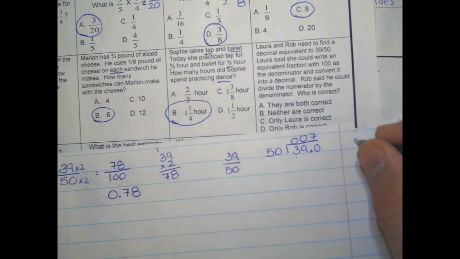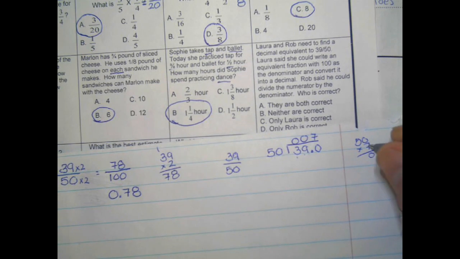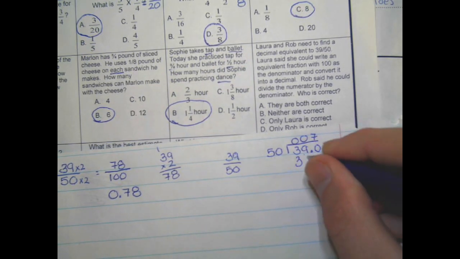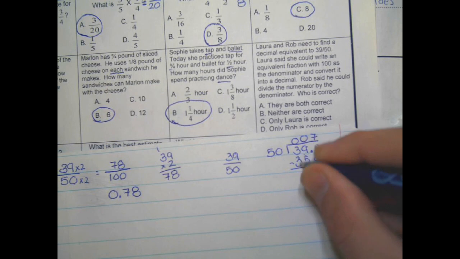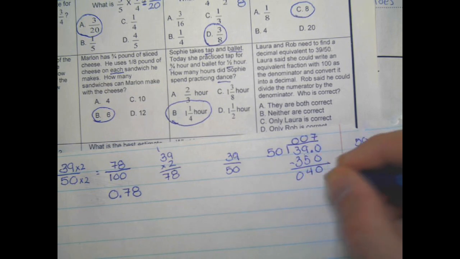And again, if that confuses you, just do 50 times 7 over here. 7 times 0 is 0. 7 times 5 is 35. Just trying to think mental math here. That's 350. 0 minus 0 is 0. 9 minus 5 is 4, and 3 minus 3 is 0. So now I have 40. But again, that's still a remainder.